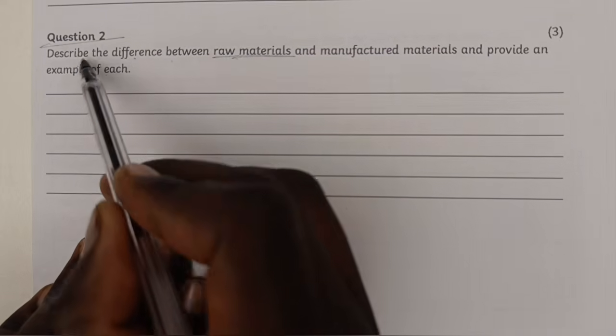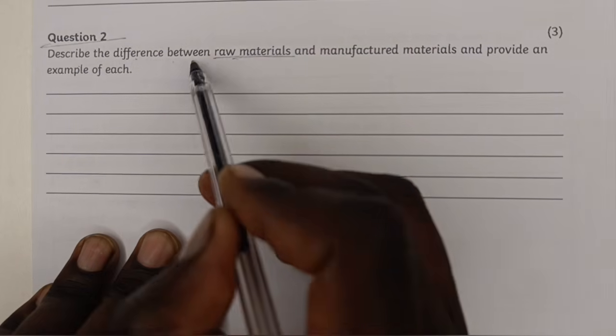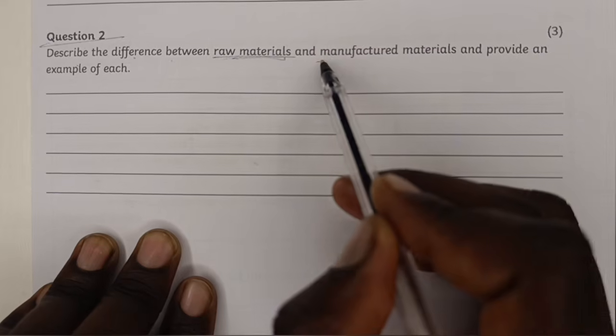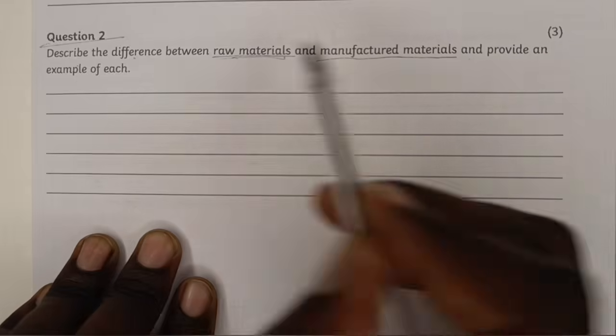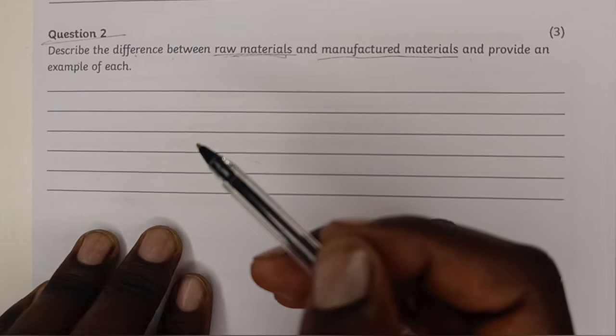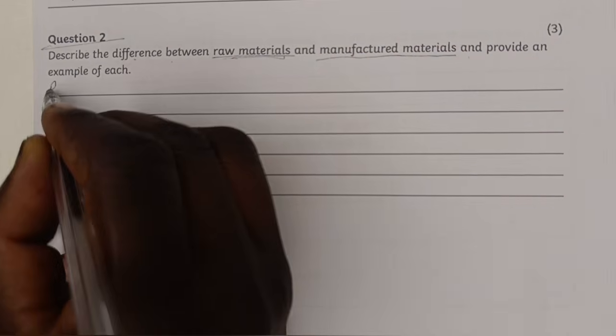Question 2 says, describe the difference between raw materials and manufactured materials and provide an example of each. All right.